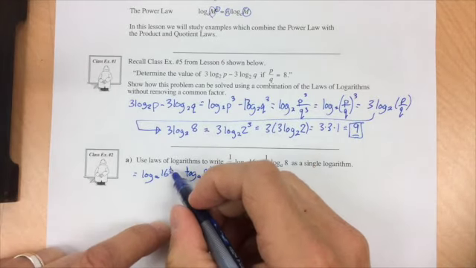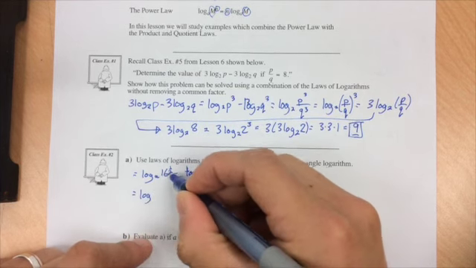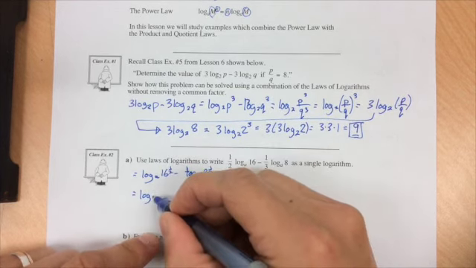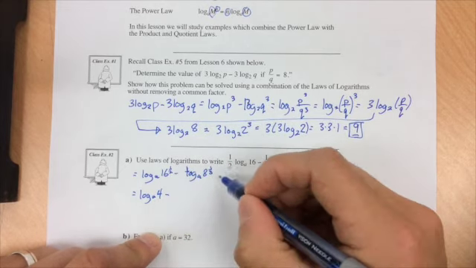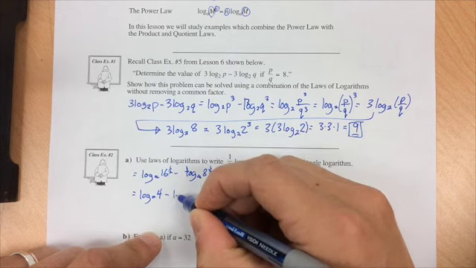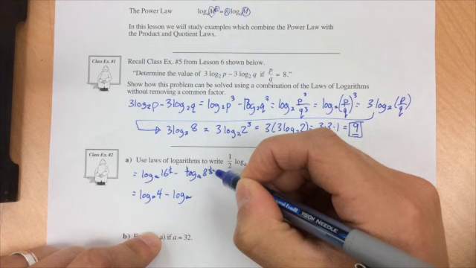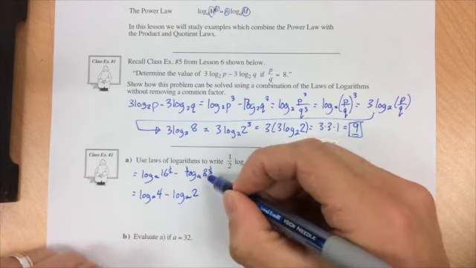Now 16 to the power of 1/2, we can express that, remember, as square root 16, which is the same thing as saying log 4. And if I were to take the cube root of 8, or 8 to the power of 1/3, that's the same thing as 2. Cube root of 8 is 2.